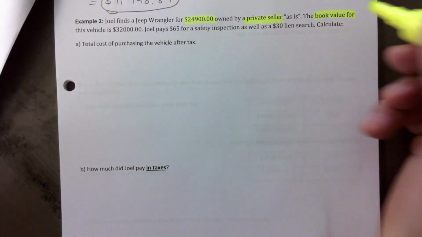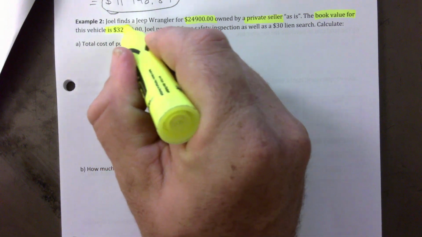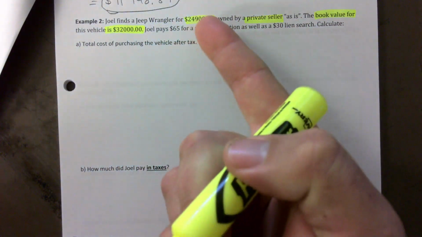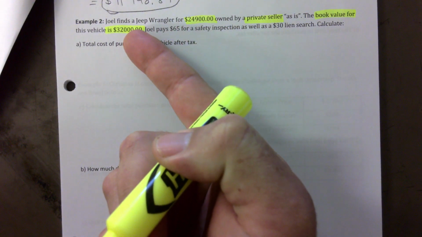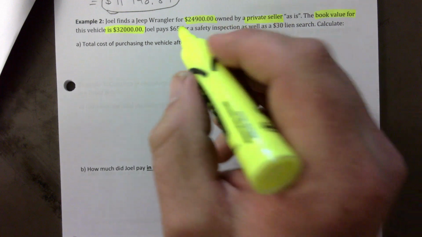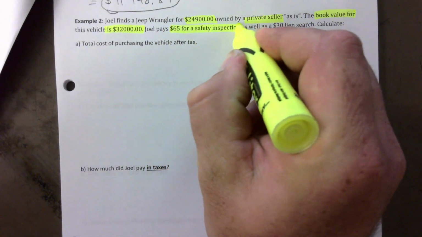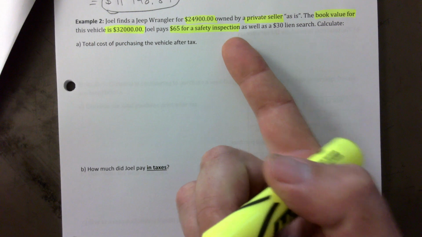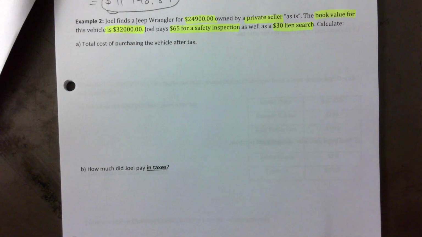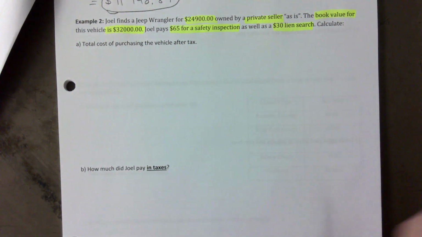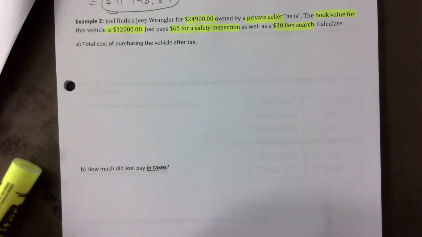There's a book value for $32,000. So this car that you're planning on buying has a book value of $32,000. So hint, hint, right? There's a $65 safety inspection that needs to be paid and a $30 lien search. Okay? Calculate the total cost of purchasing the vehicle after tax.